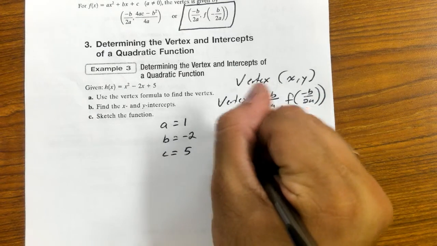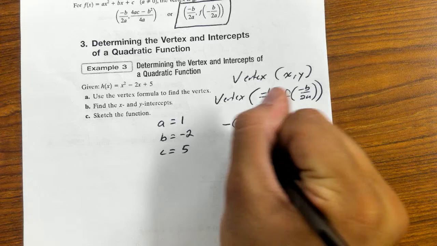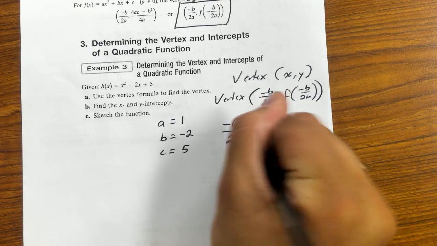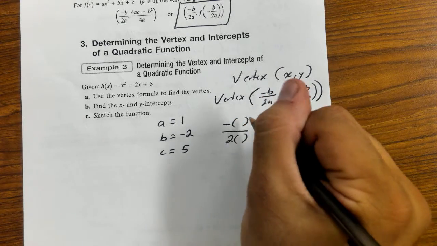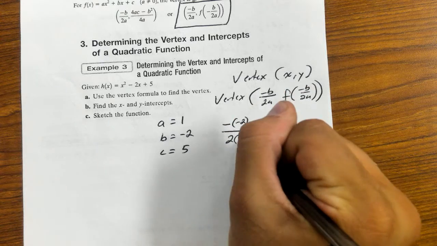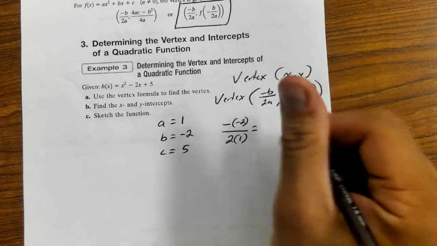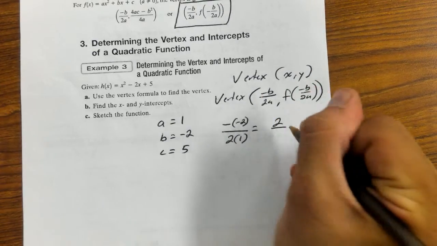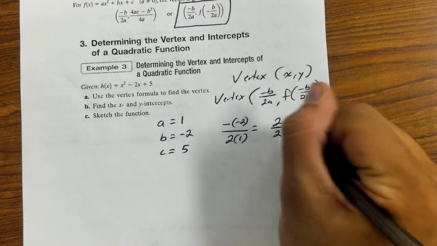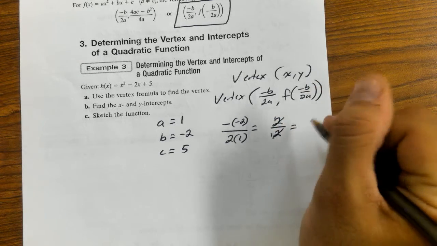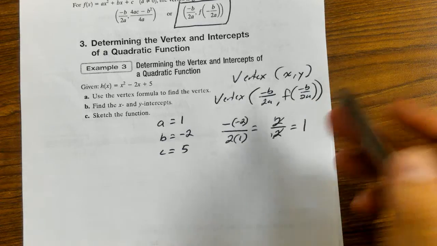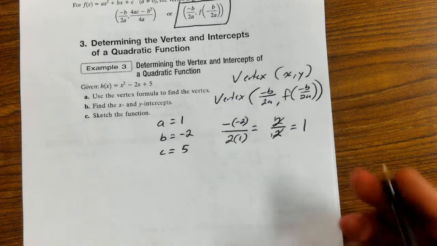So let's see, that's going to be negative, parentheses for negative b, divided by 2, parentheses. So that's going to give us a b value of negative 2 and an a value of 1. This gives us negative negative 2, which is really just 2. 2 times 1 is 2. This simplifies to 2 over 2, which is 1. So our x value at the vertex is 1.